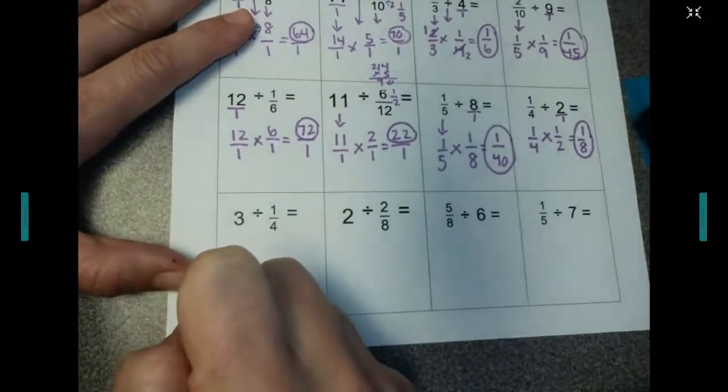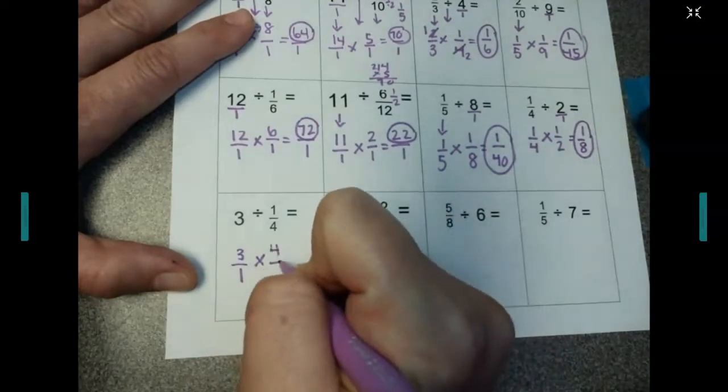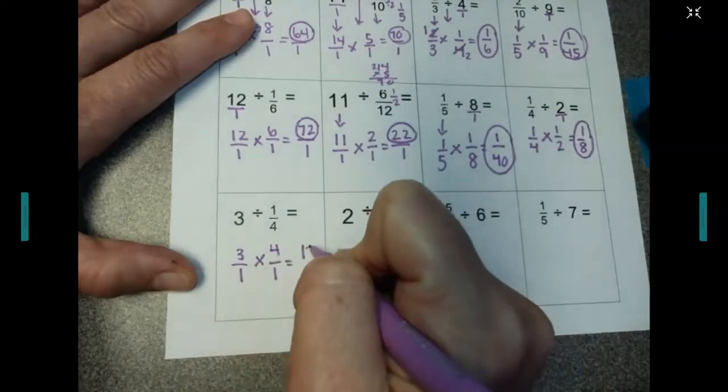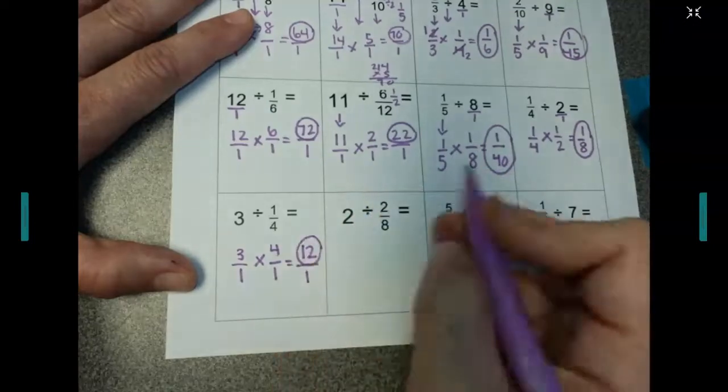3 comes down as 3 over 1. Division changes to multiplication, and then we're going to flip the second number. 3 times 4 is 12. 1 times 1 is 1. So we get 12 as our answer.